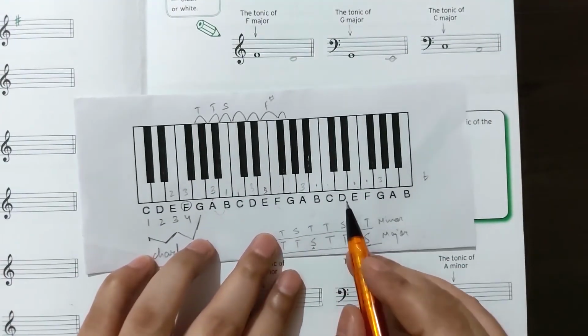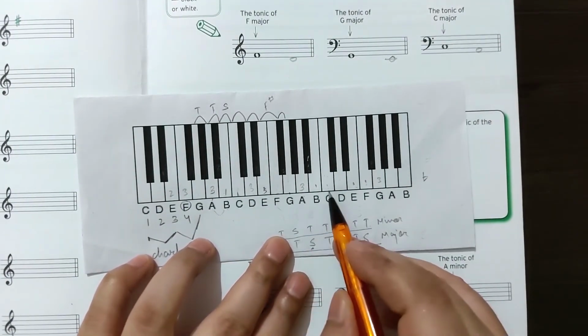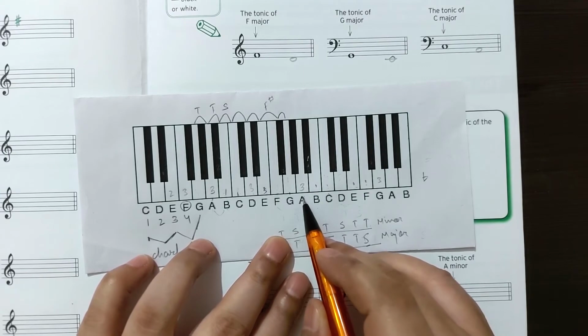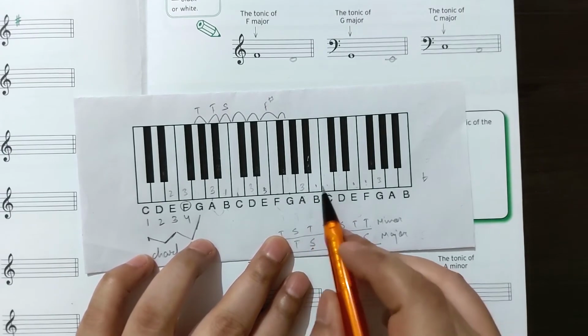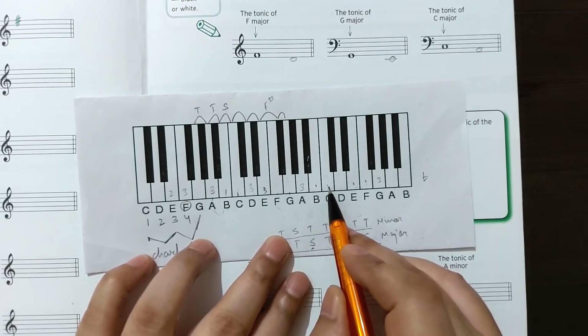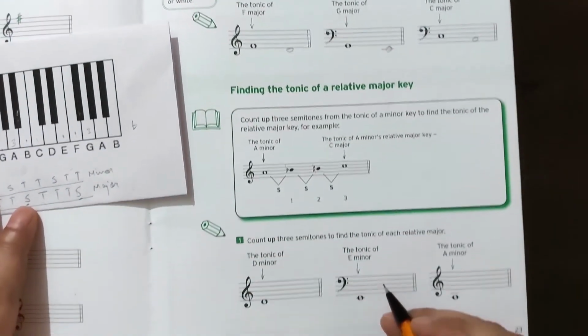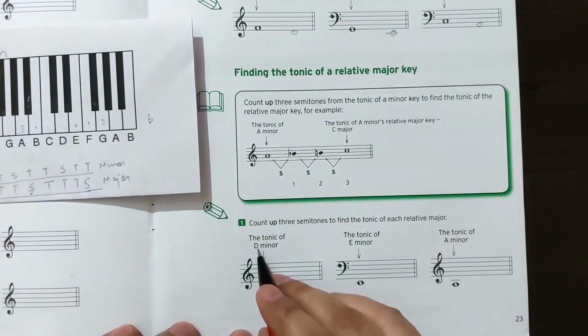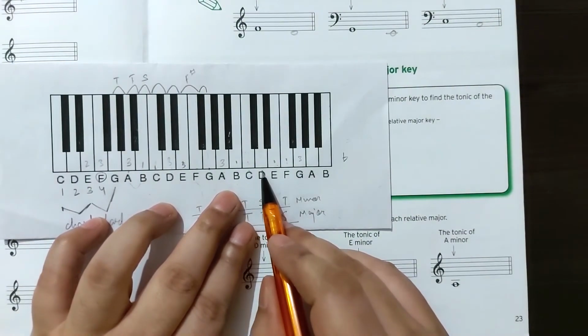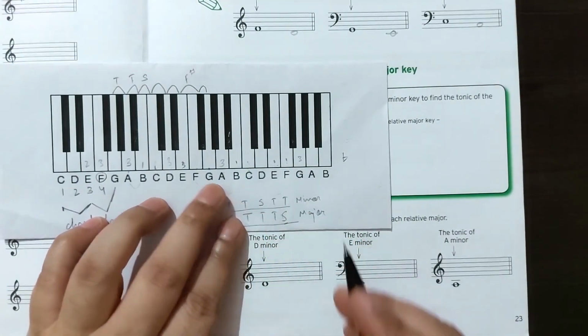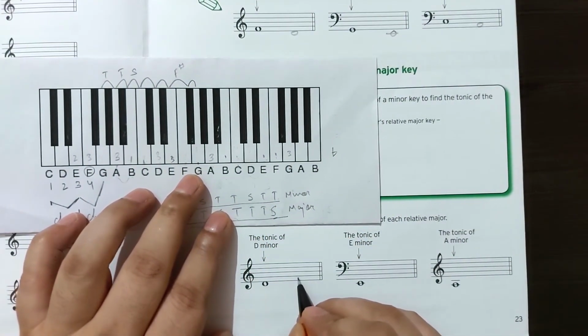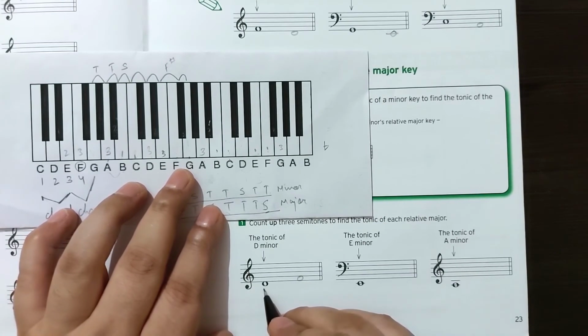So to find out minor from major, we came down. Now to find major, we have to go up. So that means 1 2 and 3. Okay, simple. This is very simple. So now we take D minor. From D, 1 2 3, that means F major. So F major is a relative of D minor.